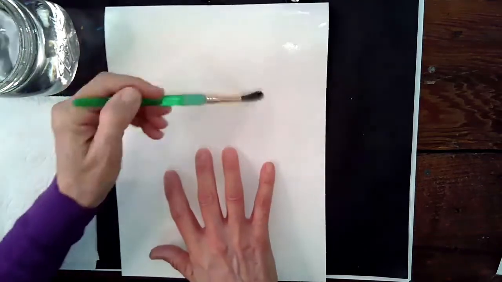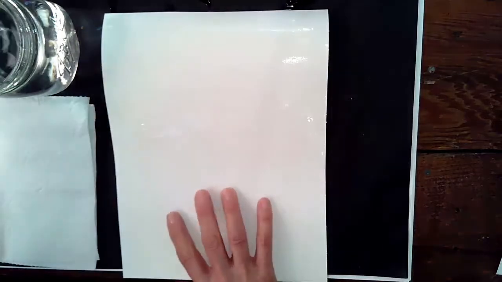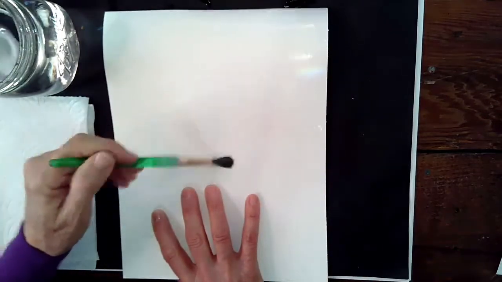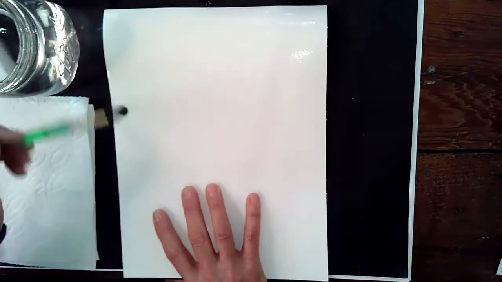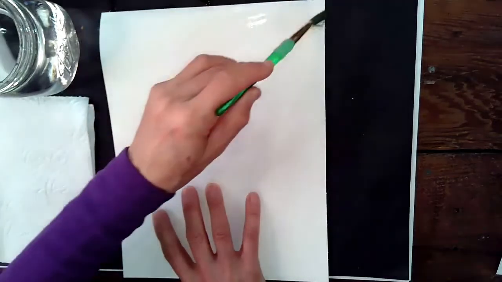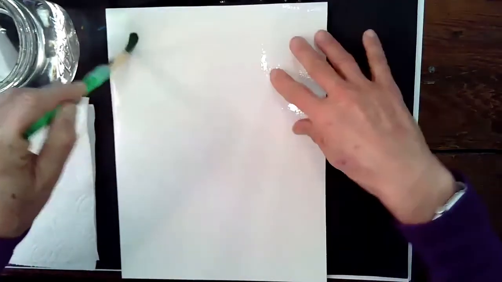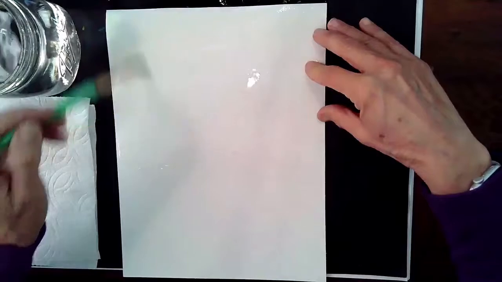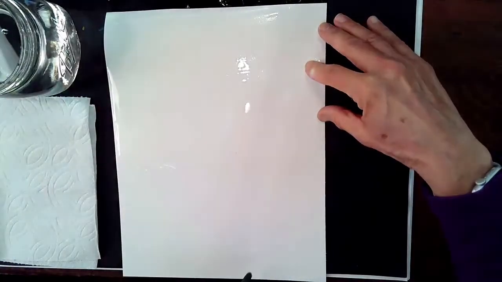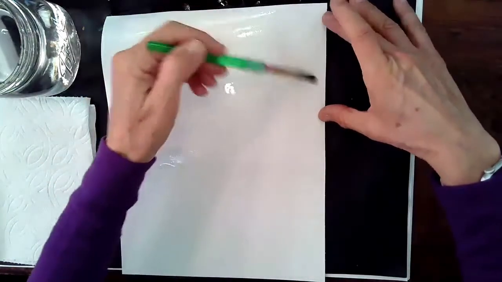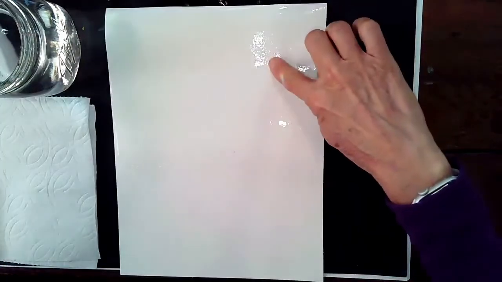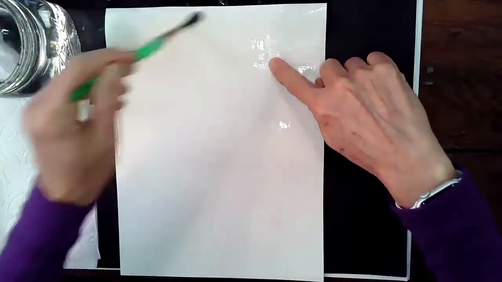Now, keep dipping your brush in the water and adding water little by little to your paper. We're going to go about halfway down. The reason we're only going to stop at halfway is if we paint the whole paper with water, by the time we get down to the bottom, the top is going to be dry. So I'm just going to use my finger to hold my paper down.